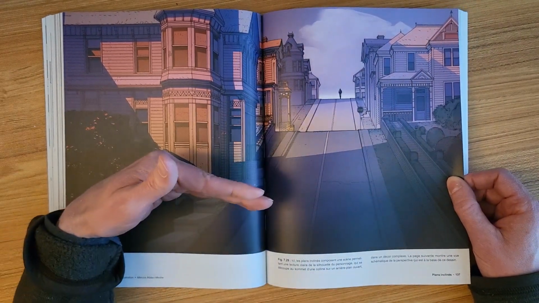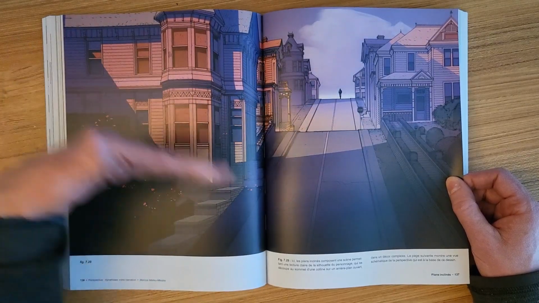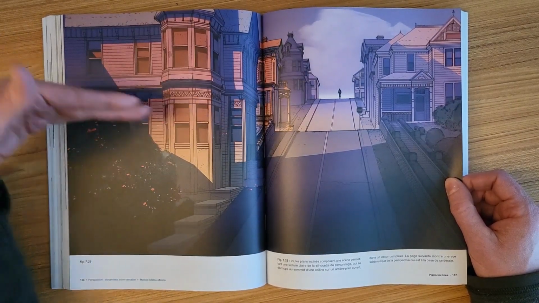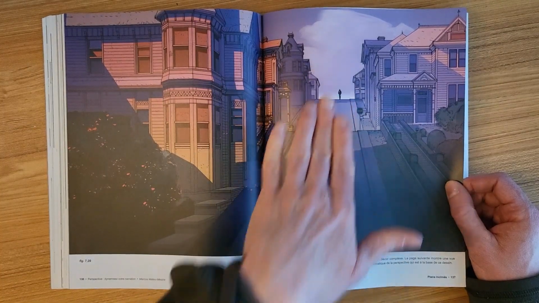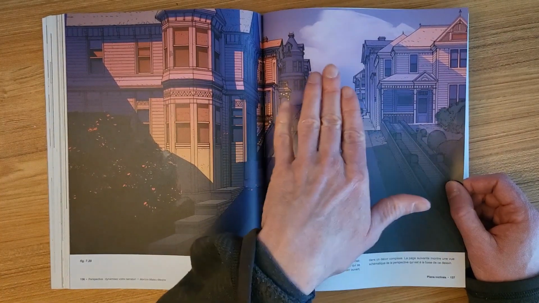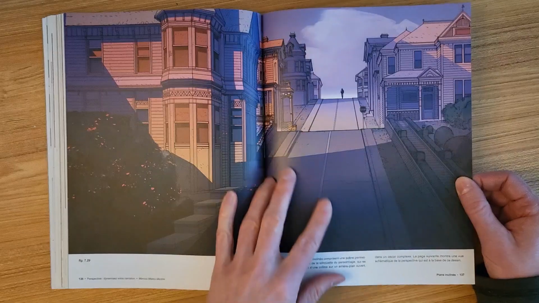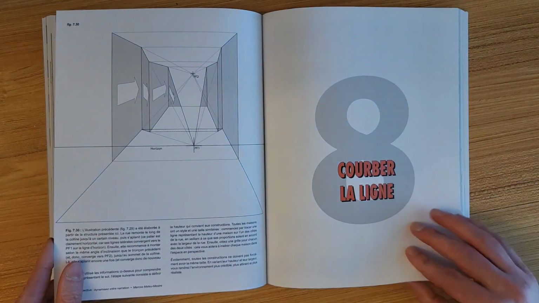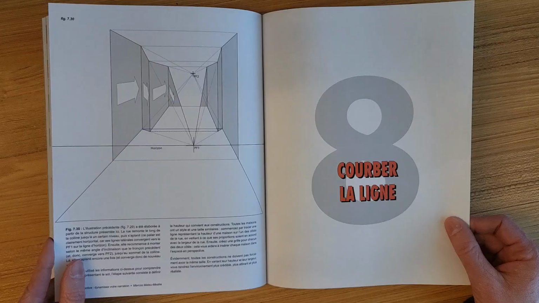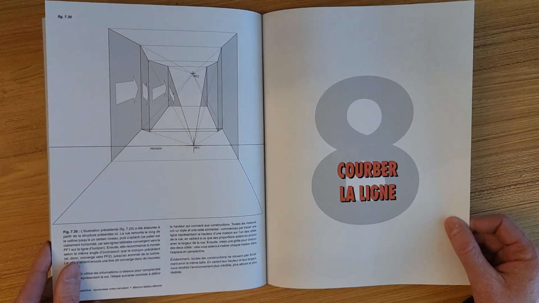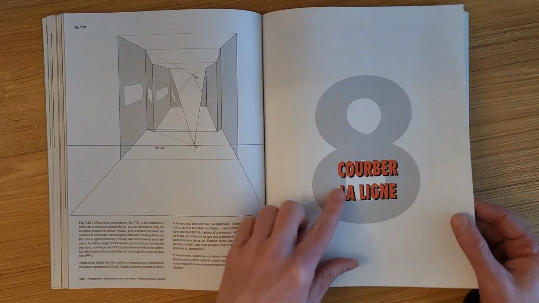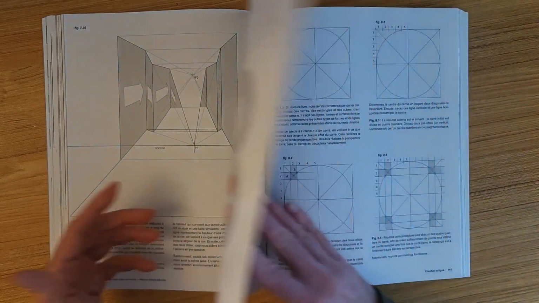So the floors of the building have to be flat, but the angle of the view is going up. So you have to do both, flat and angle. Curving the line.